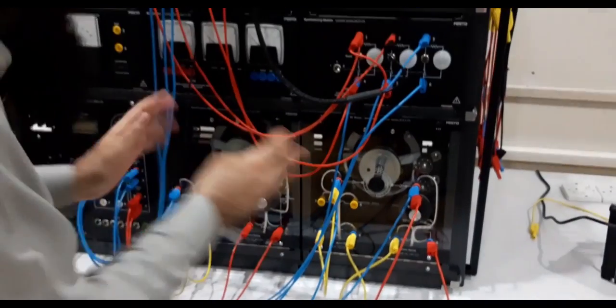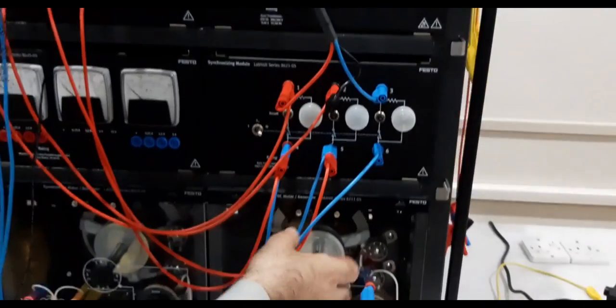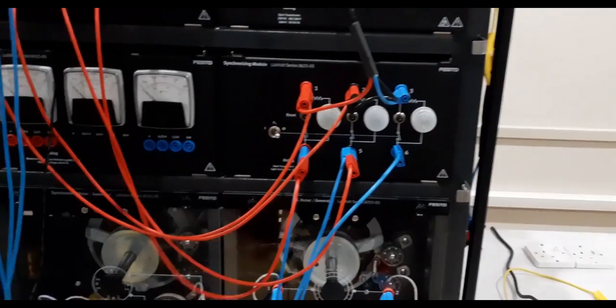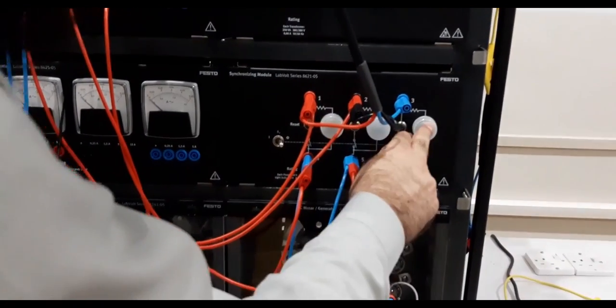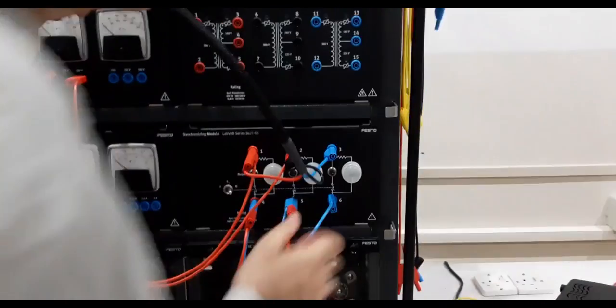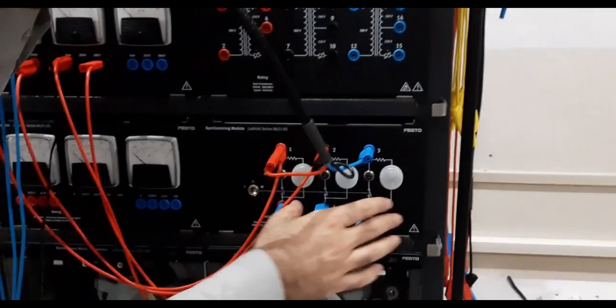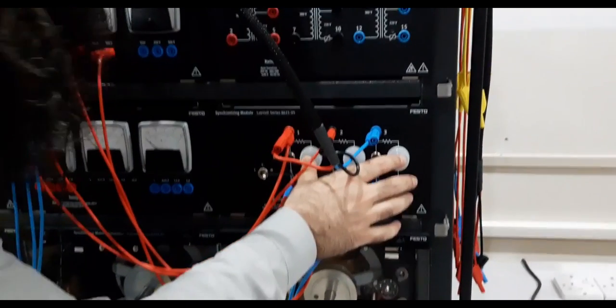So this is the circuit, and here is the synchronization module. In between the supply from WAPDA and that from the synchronous generator, there are three lamps shown here. This method, I think it's called the dark lamp method. So, dark lamp method, yeah. Okay, so this is basically a dark lamp method. These are lamps, I believe.